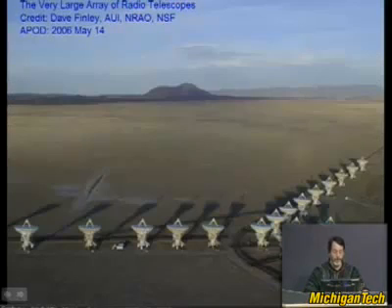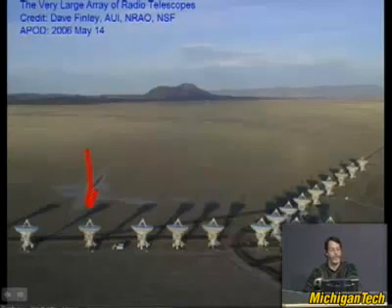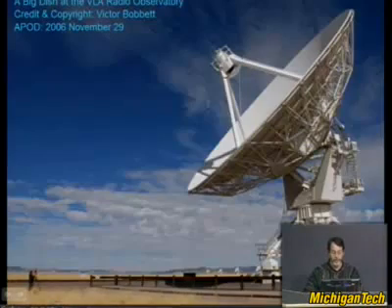This is the Very Large Array, which is not generally used to search for extraterrestrial intelligence, but it was used to film the movie Contact, and is occasionally used. Every now and then they take one of the dishes and they do something with it. But it's not all that big compared to other radio telescopes. Here's one of the big dishes from VLA.